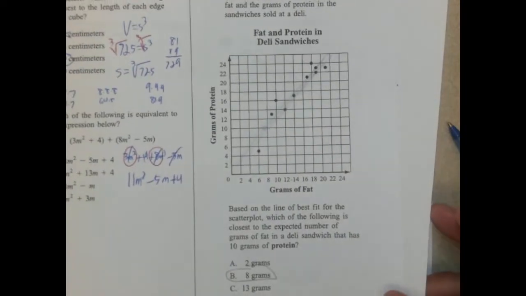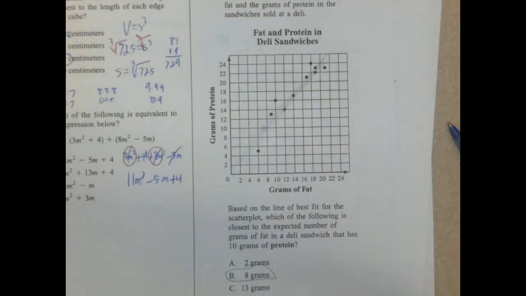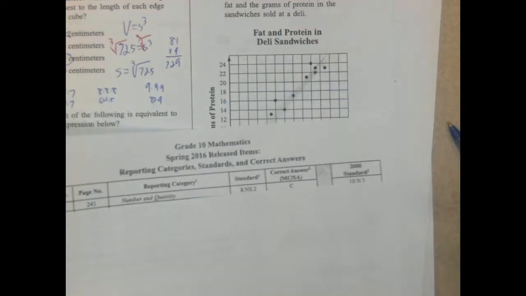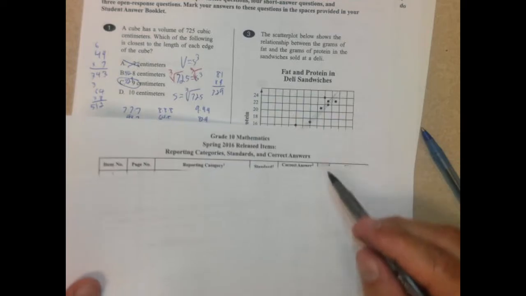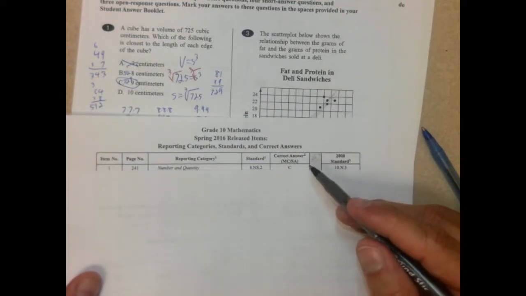Let's check our answers. Let's see how we did. Okay. So number 1, we had, let's zoom out a little bit here. We had C. So number 1, and again, this answer key is at the end of the PDF.